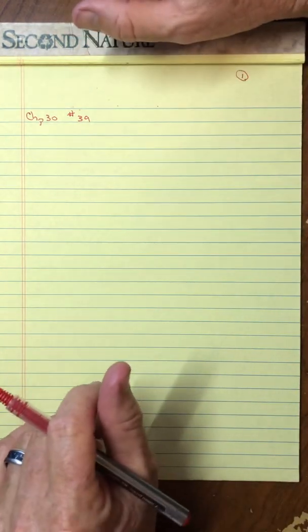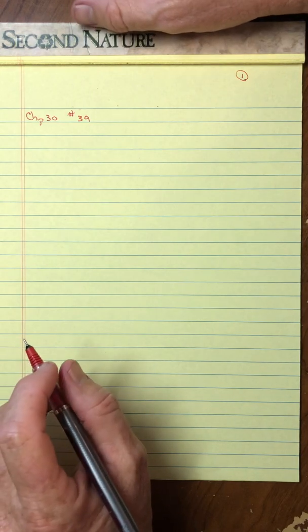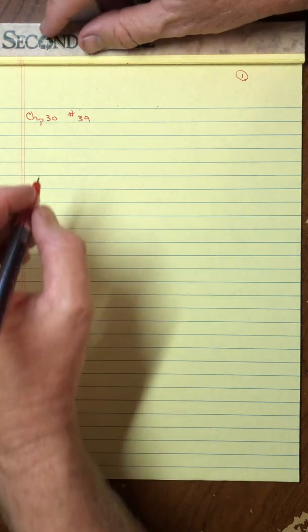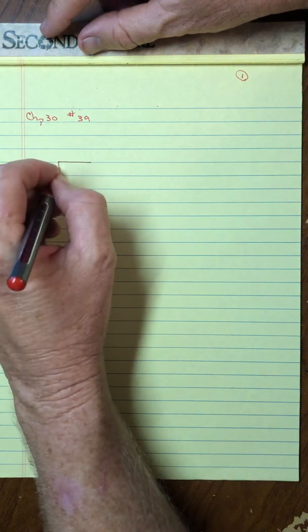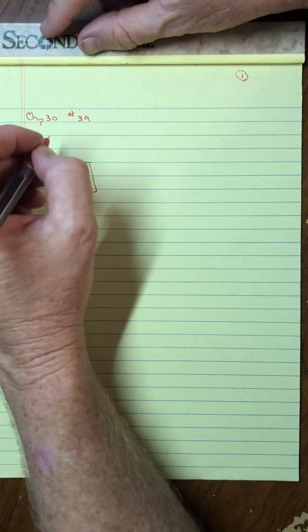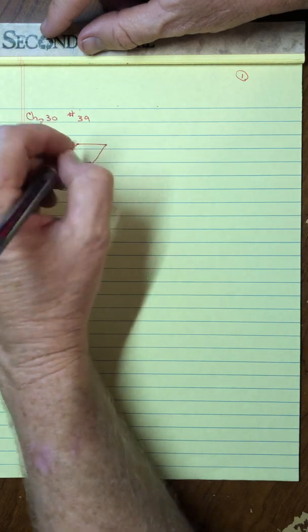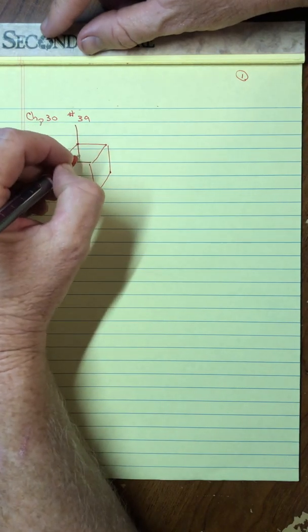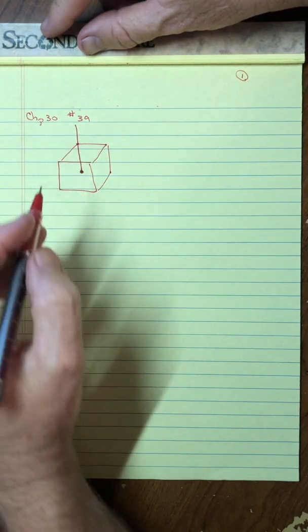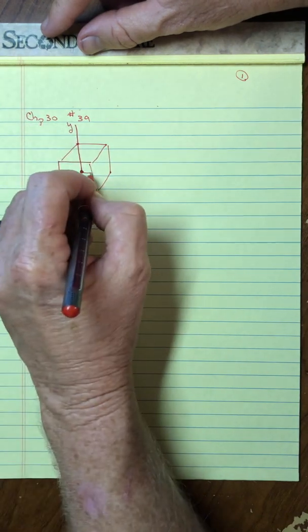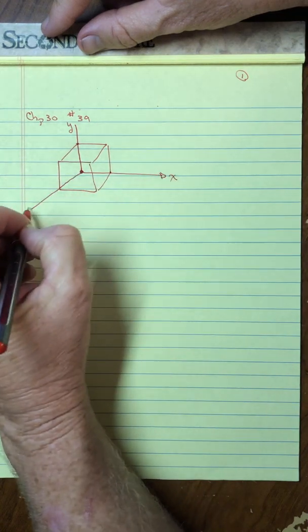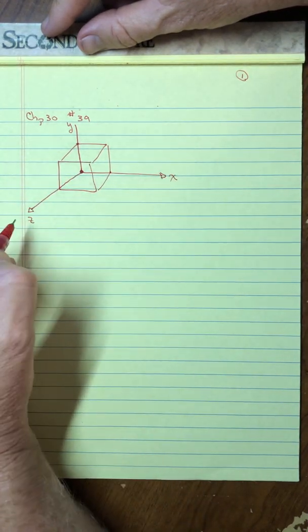So here's the question. It says a cube of length 2.5 centimeters is positioned as shown, and a uniform magnetic field is given by this equation. All right, so we have this cube. And the cube, I guess, looks something like this. And they do the vertical back edge as the y-axis, and across the back edge on the bottom of the cube as the x-axis, and coming out of the paper as the z-axis.